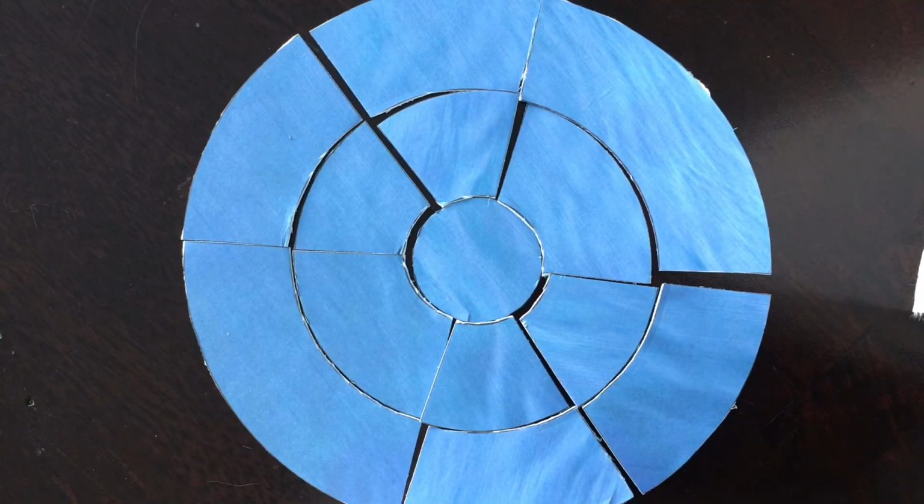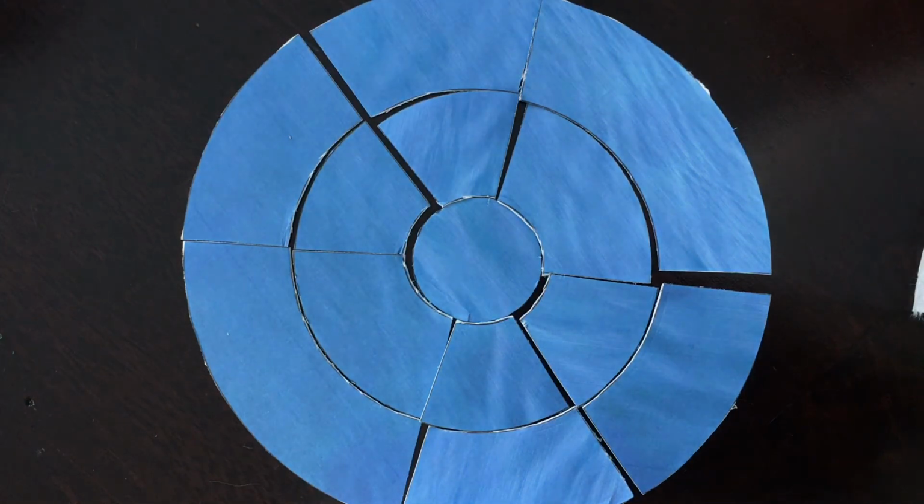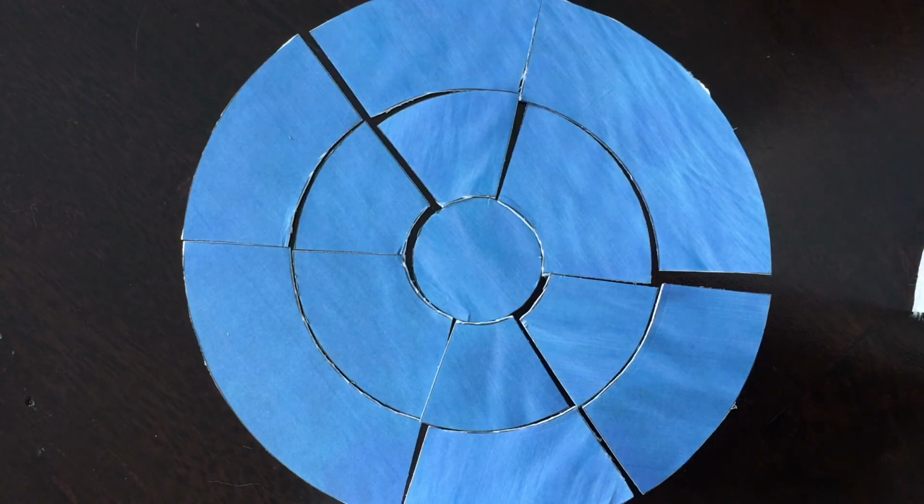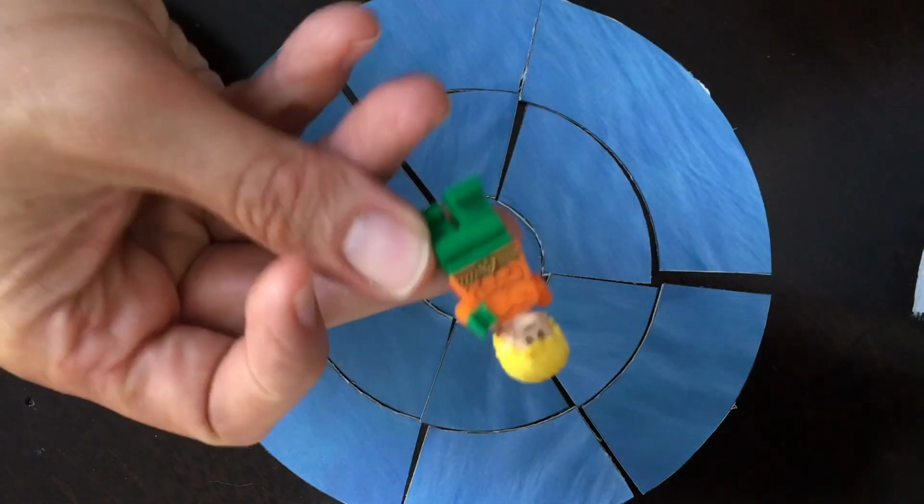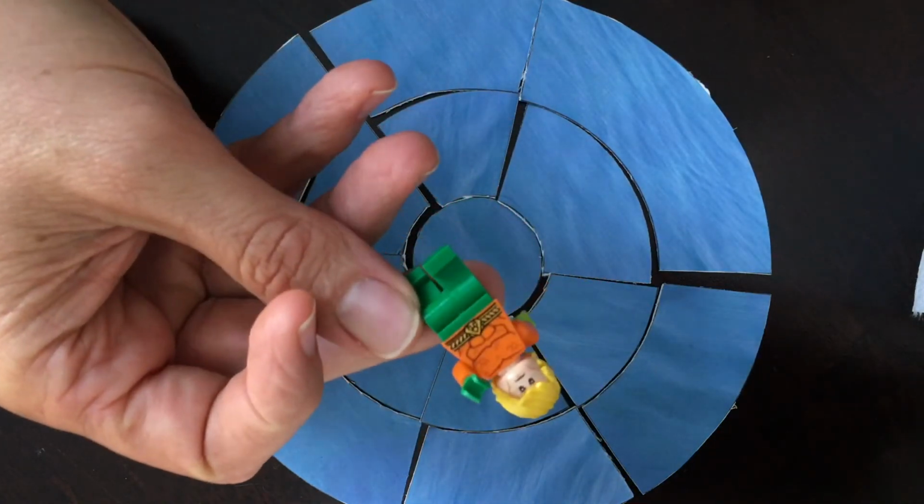All right, now we have the finished product of the game that you just saw me create. And I've come up with actually, I have not come up with the name. Aquaman came up with the name. It's Icy Blue Balance.